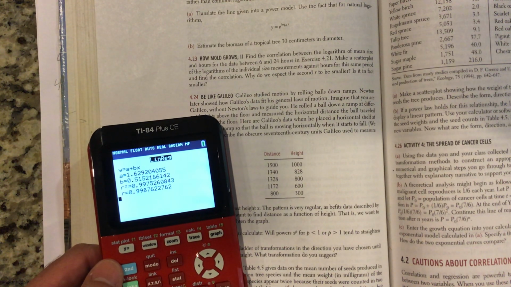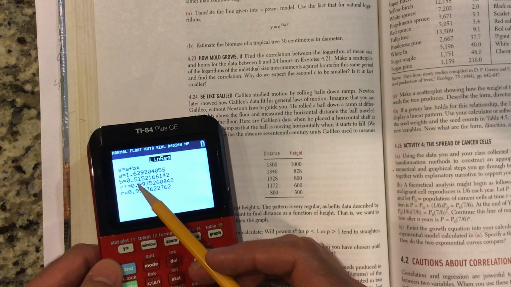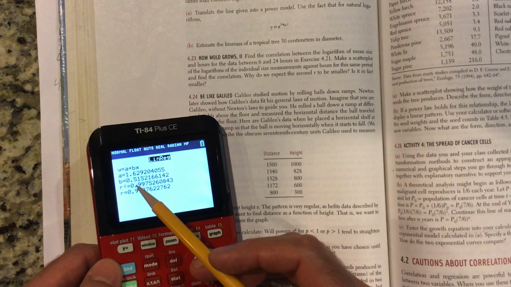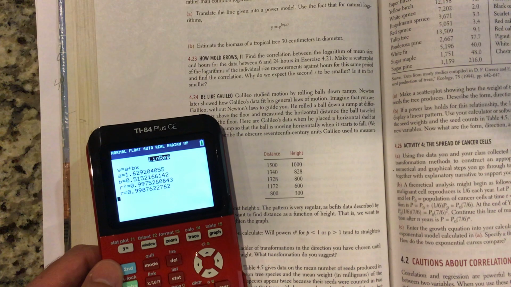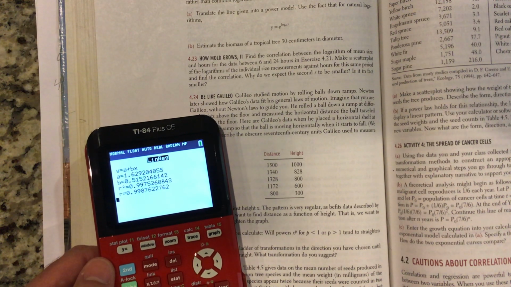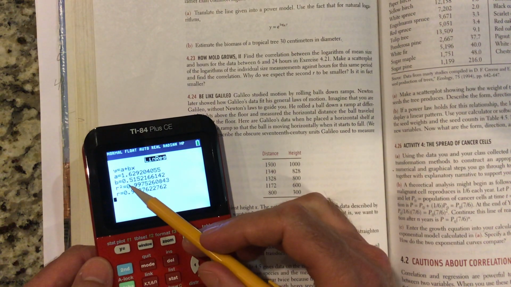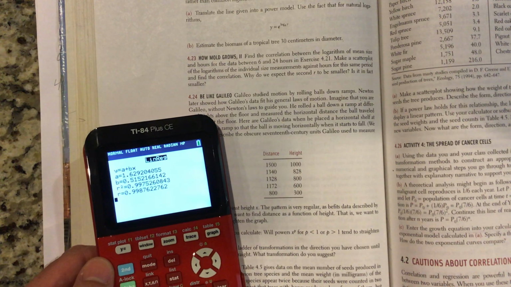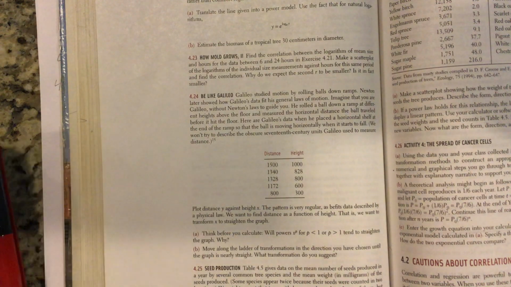Okay. And also notice the B value there, right? That B value is your power, right? So the power we got is just a little bit above 1/2. So that's kind of what we were thinking it should be, because if this is indeed a quadratic, a square root would be the way to transform it and make it linear. And sure enough, we got something that's almost a square root, right? 0.5 is an exact square root. So we got a power that is right in line with what we were expecting to get.